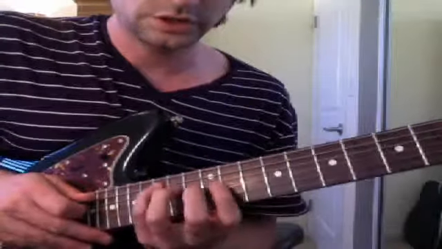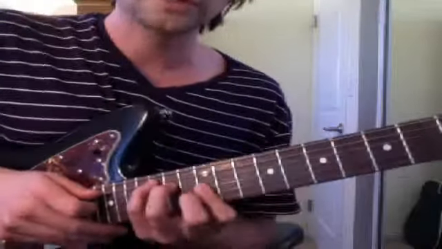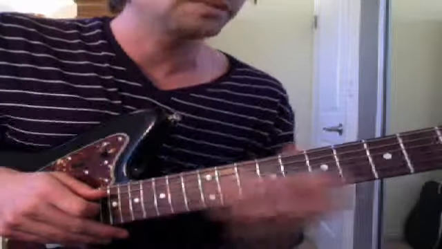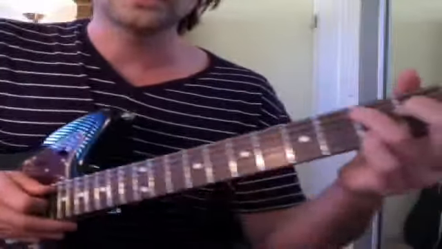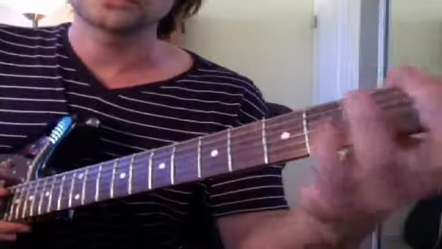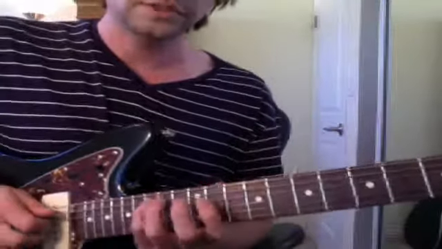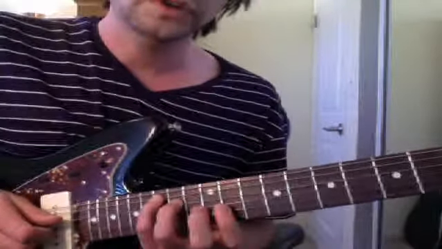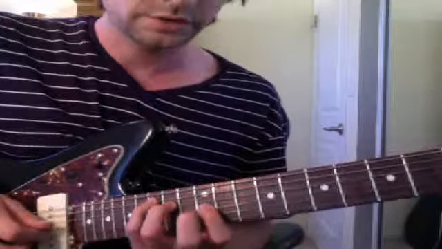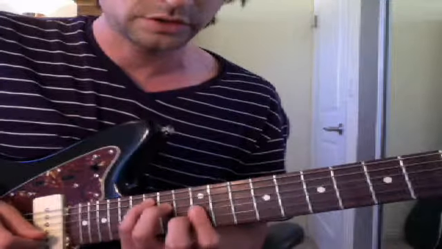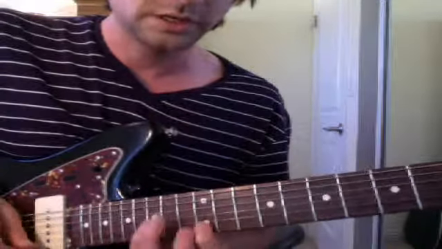Then you're back to the C shape, because it's kind of cool to get back to it and to see how you have to do a C shape when you don't have the open position, the nut, to do this job for you of holding those strings down. So what you've got to do is put your pinky on 15, your ring finger on 14, your first finger on 12, your middle finger on 13, and then you're barring to get 12.